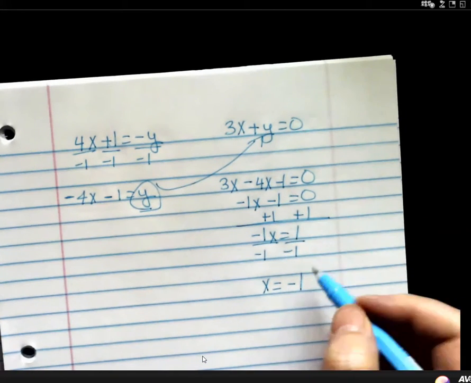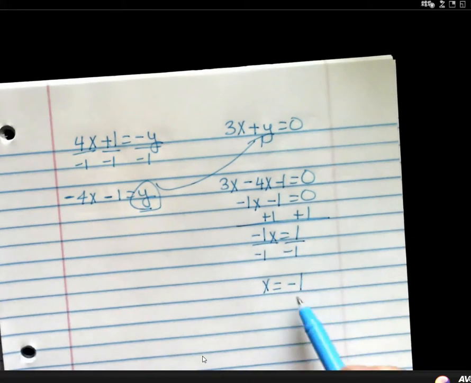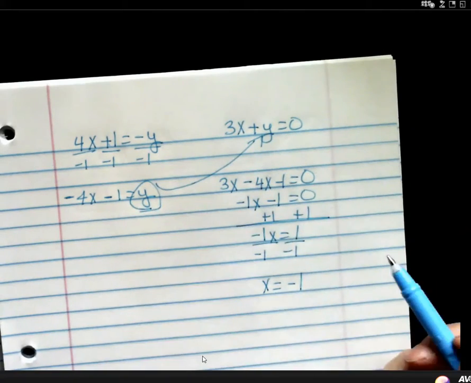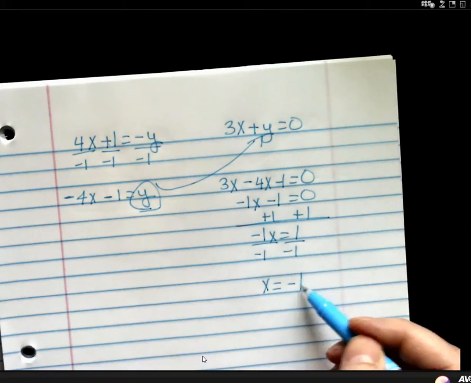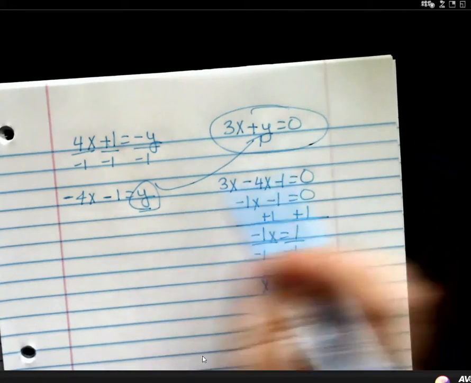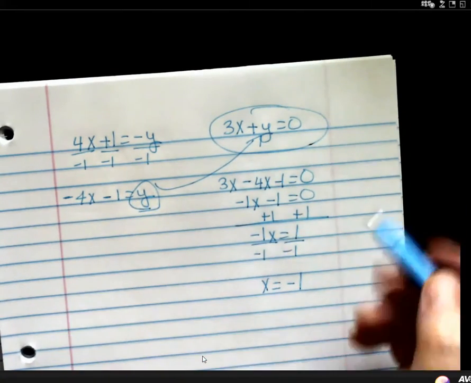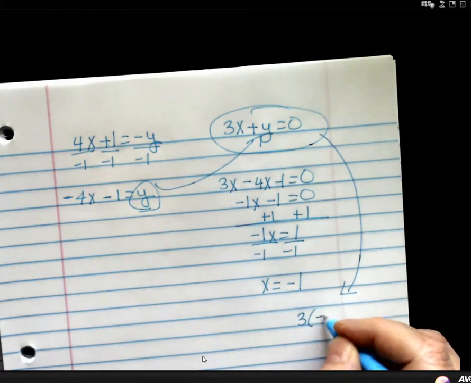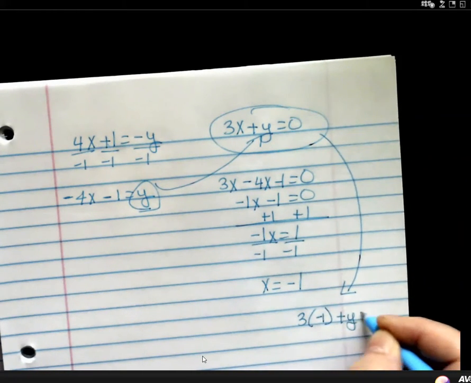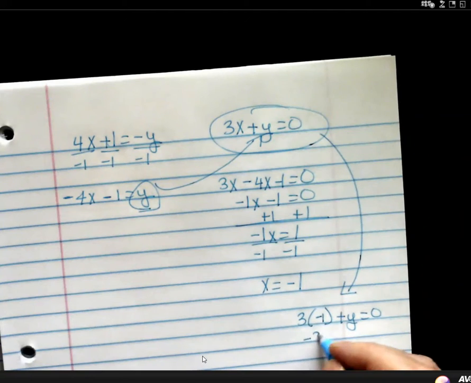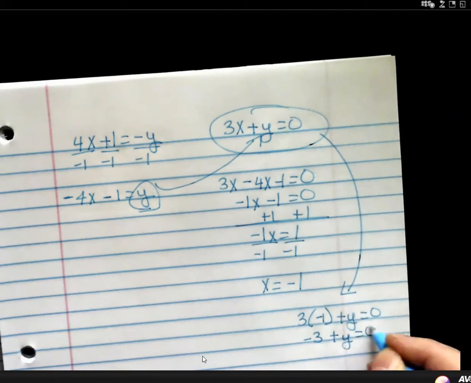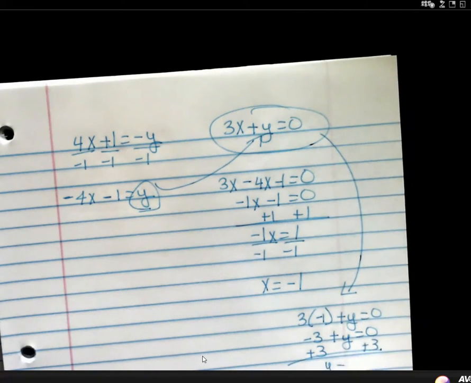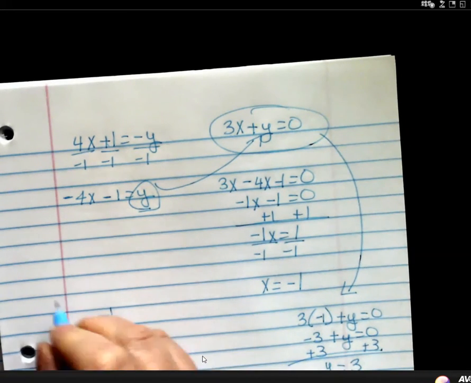Now, plug it in. It doesn't matter which equation you plug it into. I would actually prefer to plug it into this one because this one has so many negatives. So if I plug in x here, I have 3 times -1 plus y equals 0, -3 plus y equals 0, add 3 to both sides, y equals 3. So then my answer would be my x and my y.